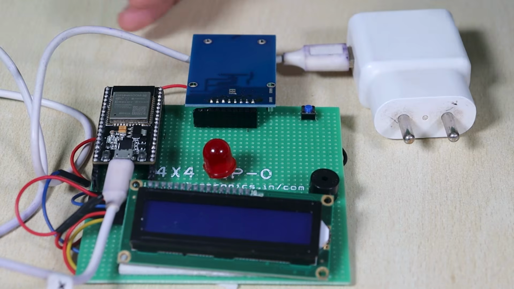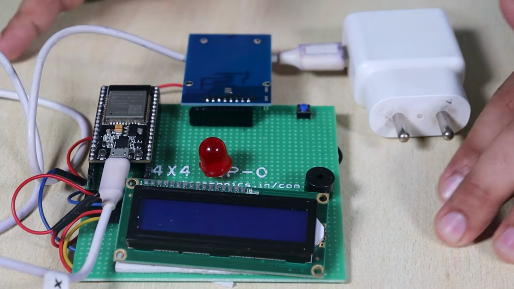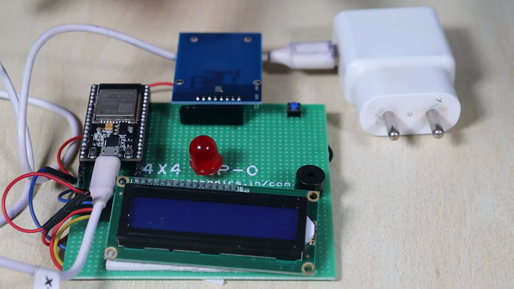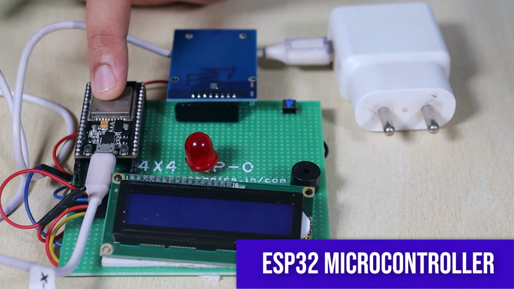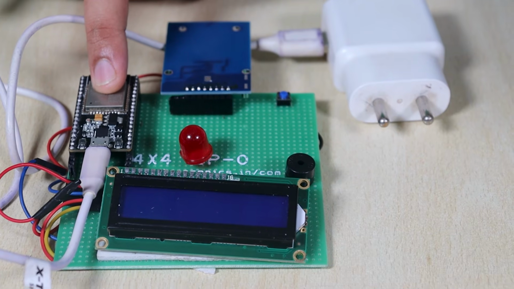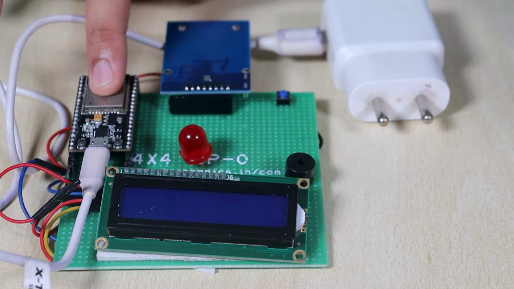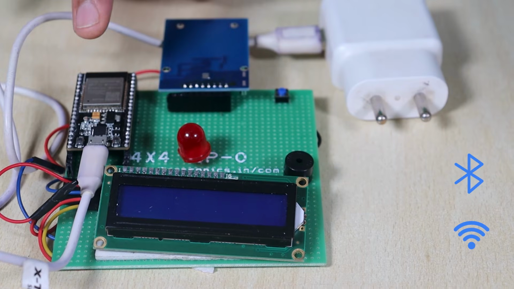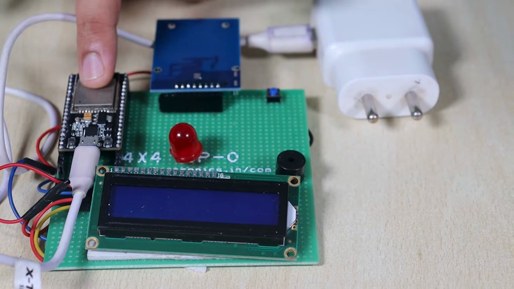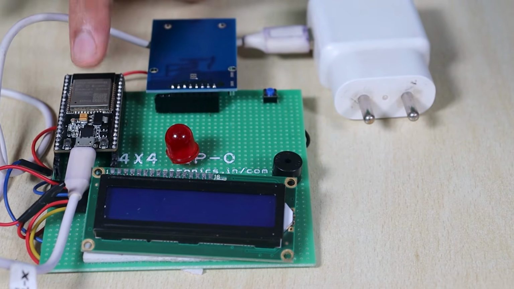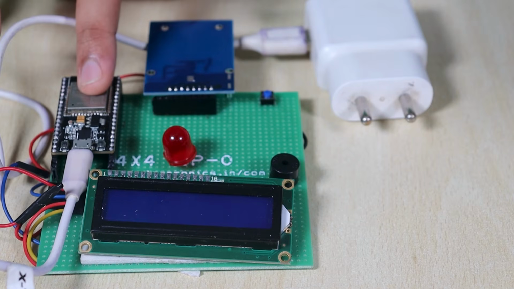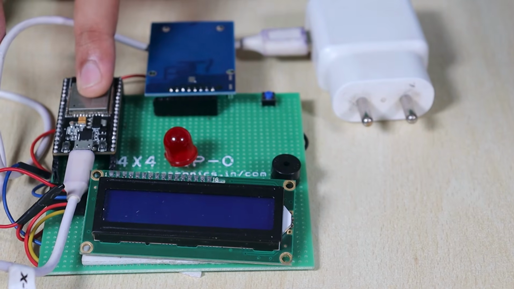So now this is our smart attendance system. All these components are being utilized to develop the project. This is an ESP32 microcontroller. The ESP32 is a controller which supports inbuilt Bluetooth and Wi-Fi. It is a 32-bit microcontroller, and it stores whatever program we write in the Arduino IDE. All that program is stored in the ESP32 microcontroller.